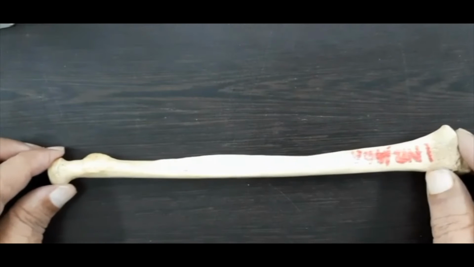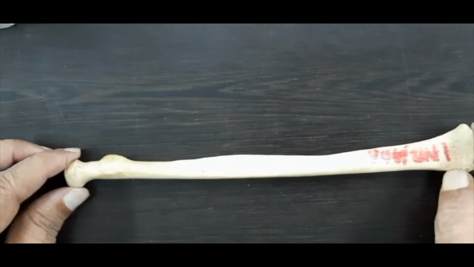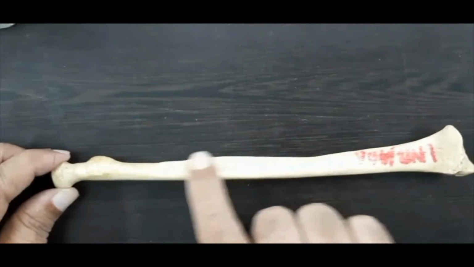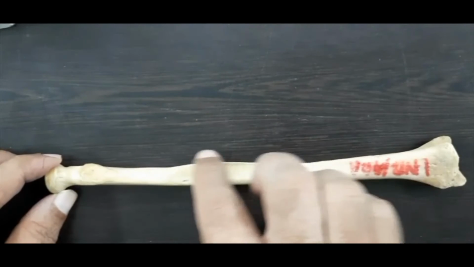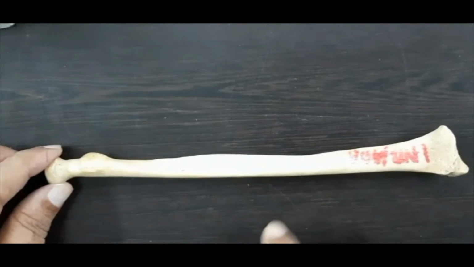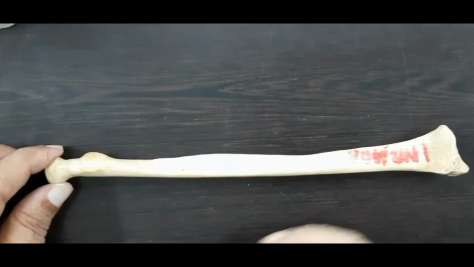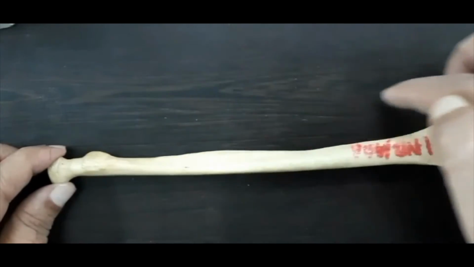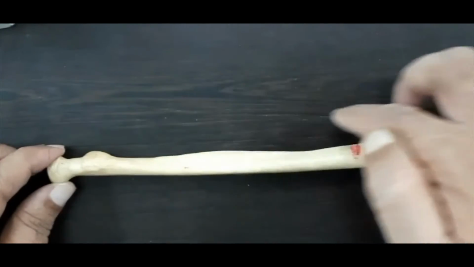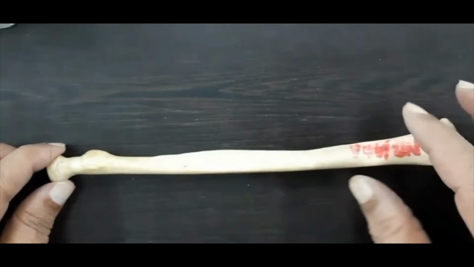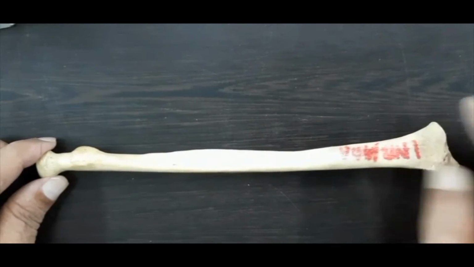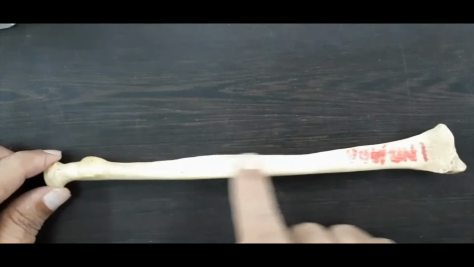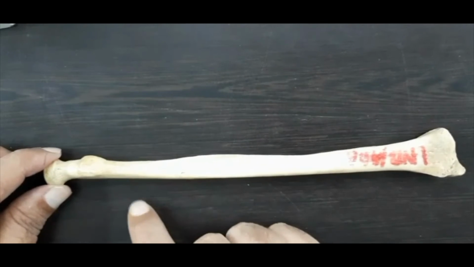So we come to the attachments first on the anterior surface of the radius. This is the anterior surface, between the interosseous border and the anterior border. Now this is the median plane, so this is the medial side where the ulna will come, and this is the lateral side. So the radius is the lateral bone. I hope the orientation is clear, and we then see the attachments on the anterior surface.